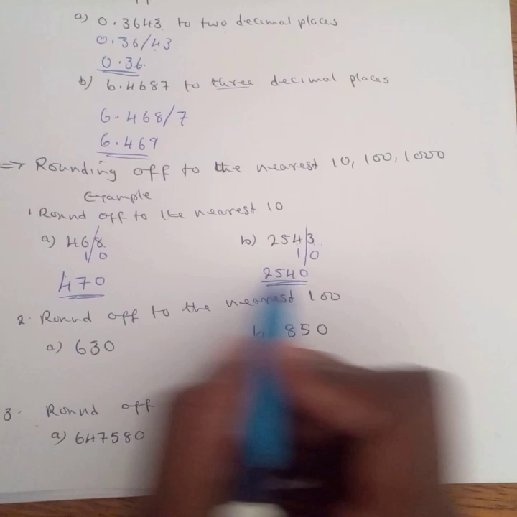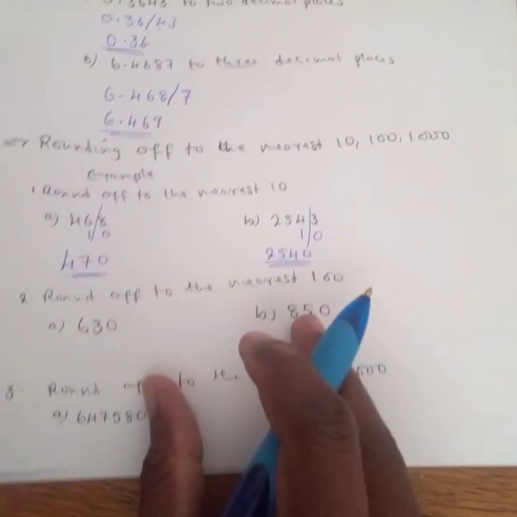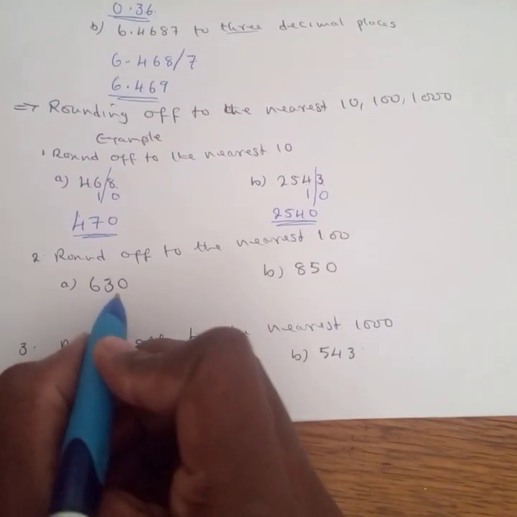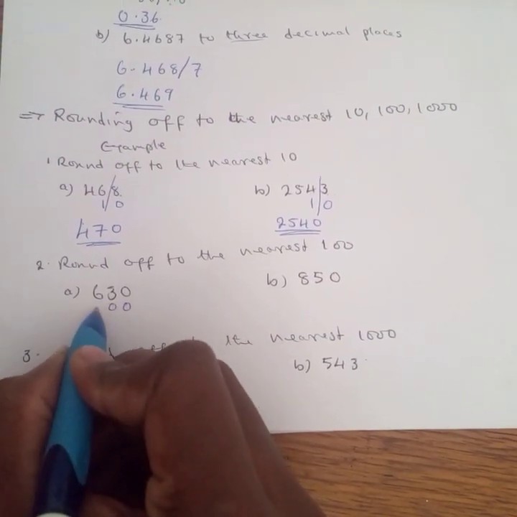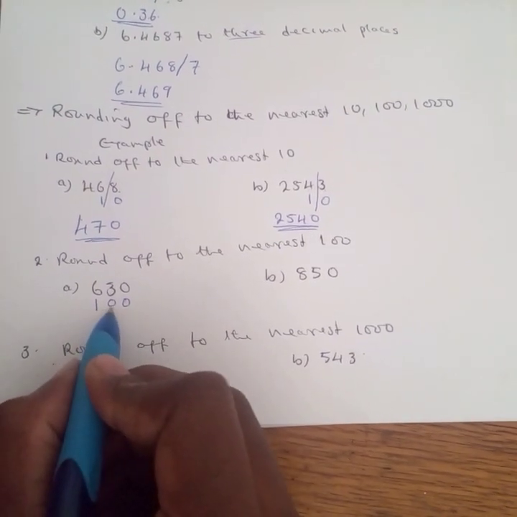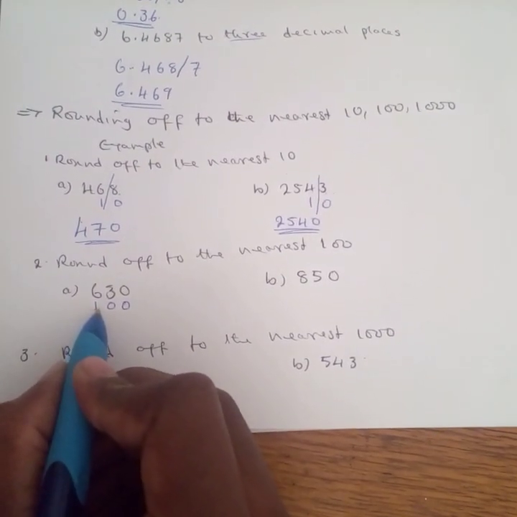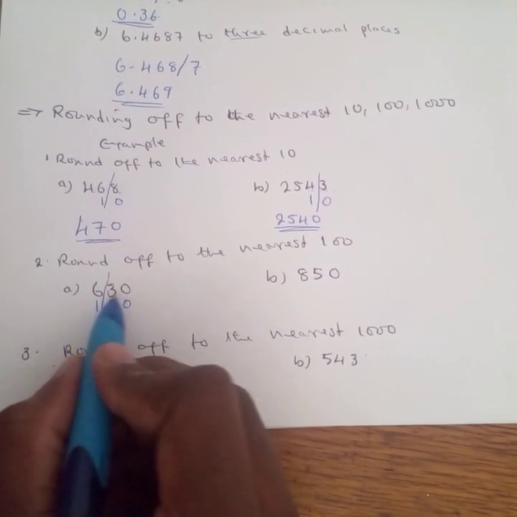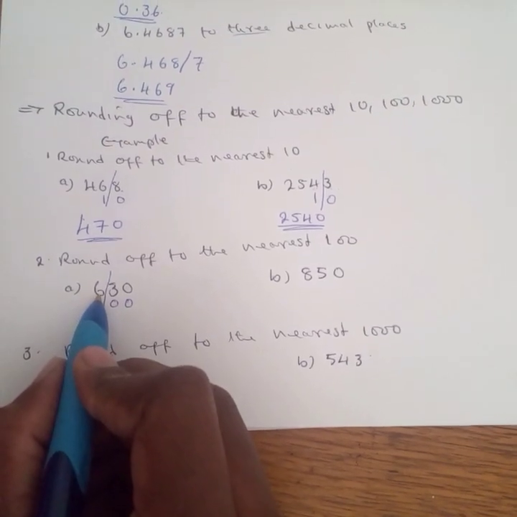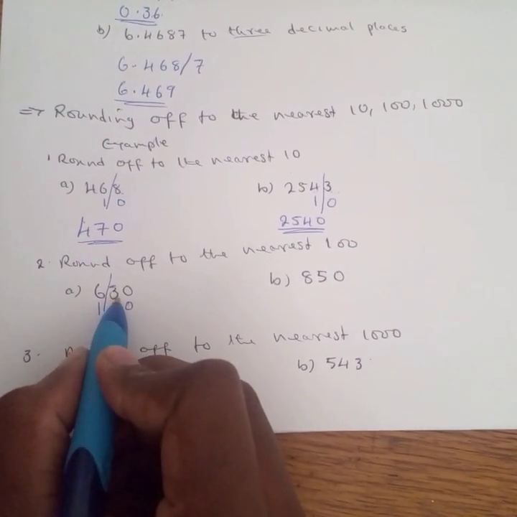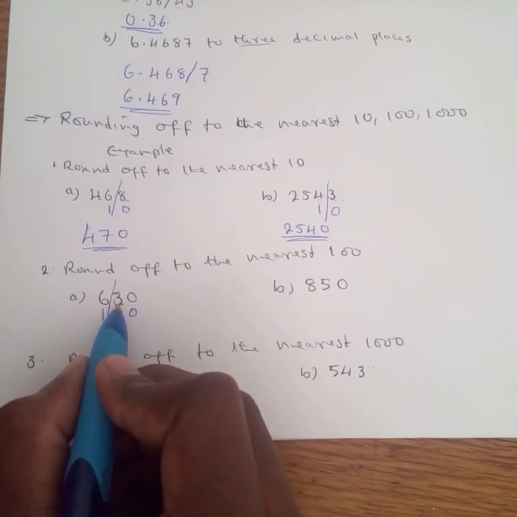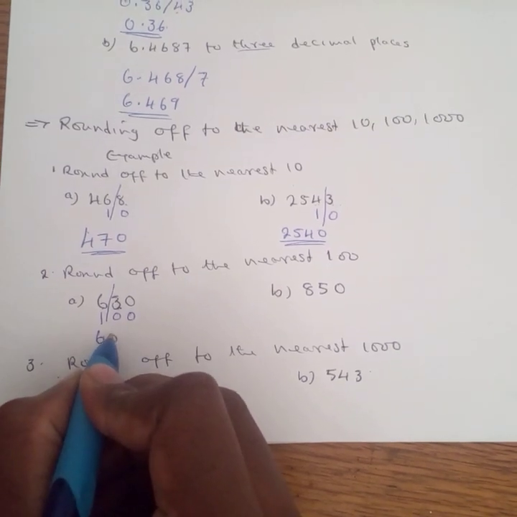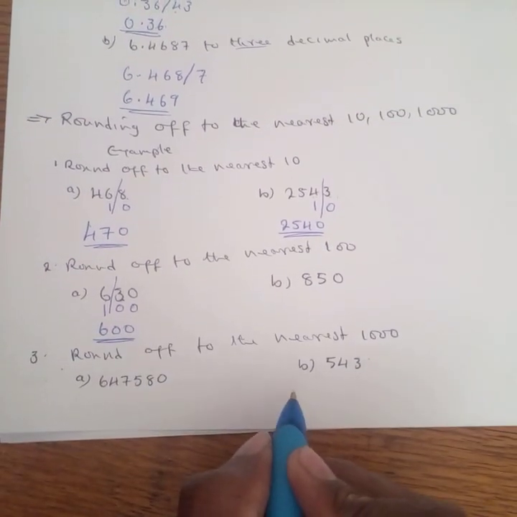So this goes on to 100 and 1000. When you come to this one, we want to round off to the nearest 100. So we are going to write 0, 0, 1, meaning that we are putting the demarcation between 1 and 0. So this 3 and 0 we don't want. The number of significance is 6. So we look at this 3. Is this 3 we are trying to leave out equal to 5 or greater than 5? It's less than 5. So this 6 won't change. Instead, it will only be 6, 0, 0, just like that.